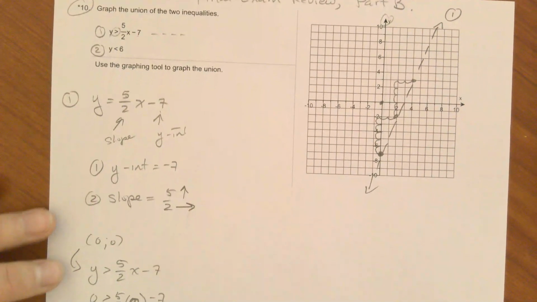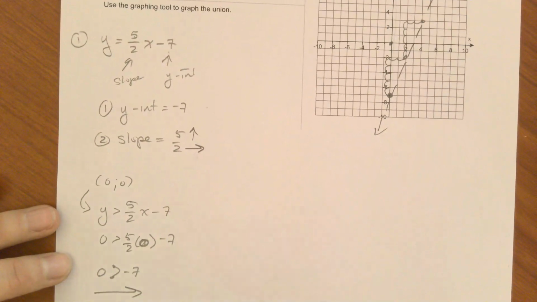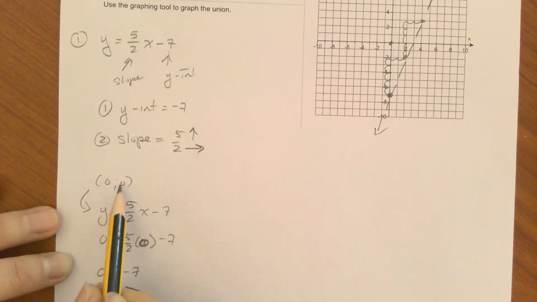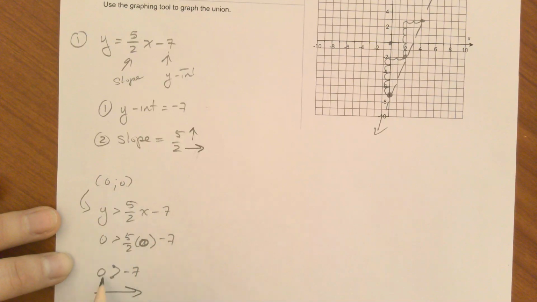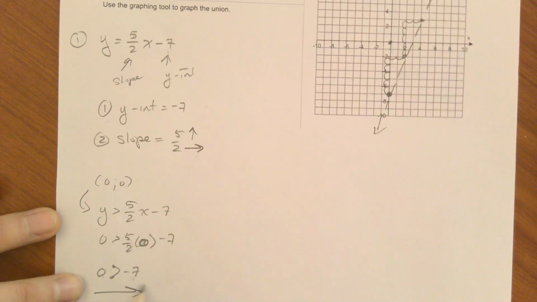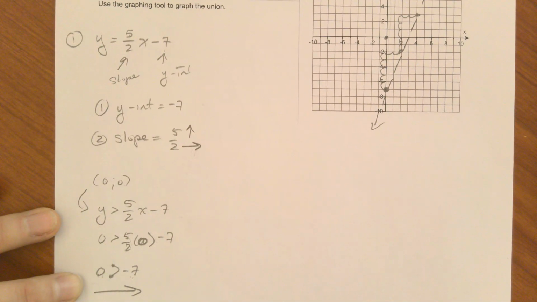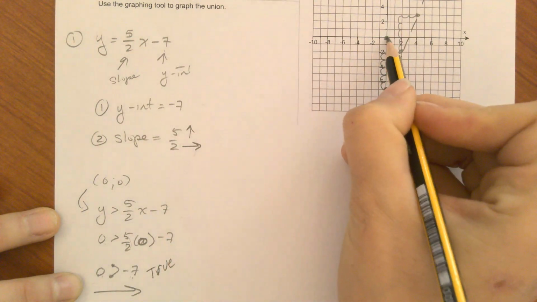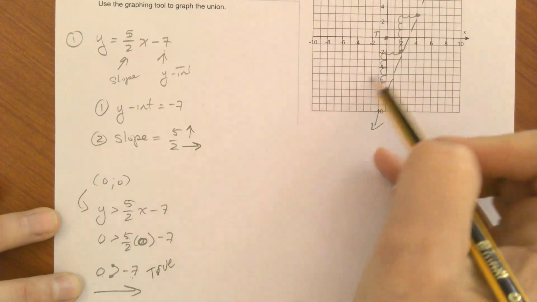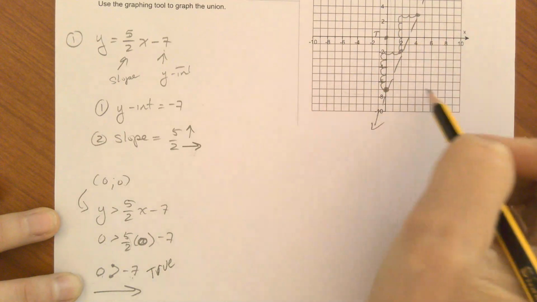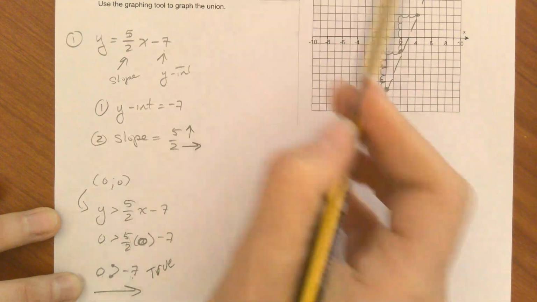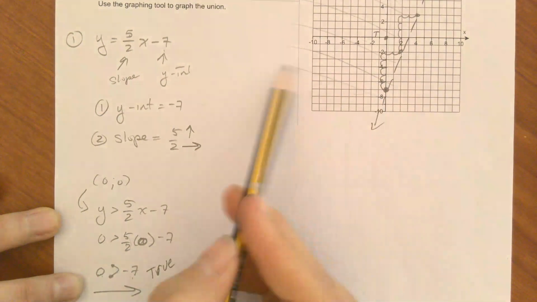So I have my inequality, and I put 0, 0 into it. This times 0 is 0, so I just have -7 left. Now I read it. I touch the big side first. 0 is bigger than -7. So that means this point 0, 0 is true. That means all of this side is true and all of this side is false. So I shade in the true side.